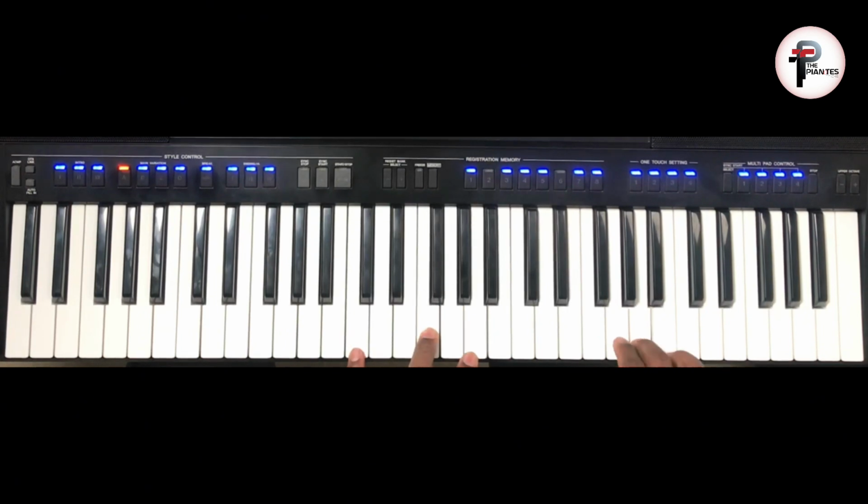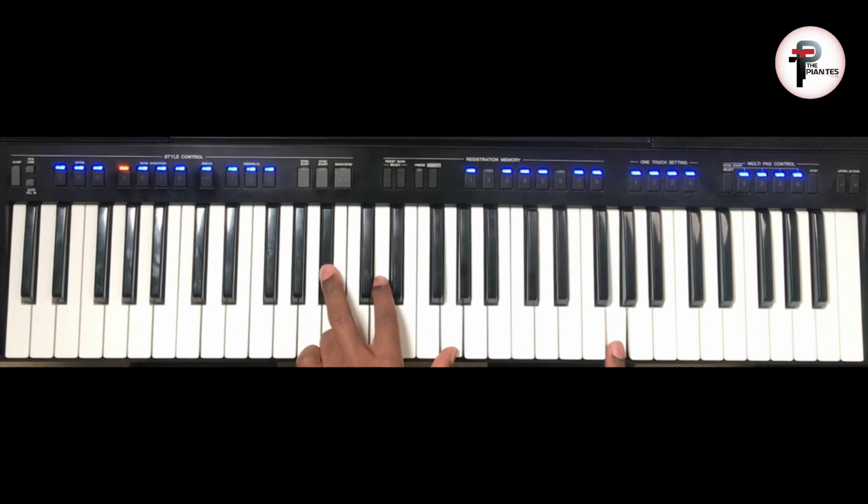Then the next note, go ahead and find a note that has G on top. Now here we have two options. We can play a G minor, or we can play a C root. Now which mood do we want to set?